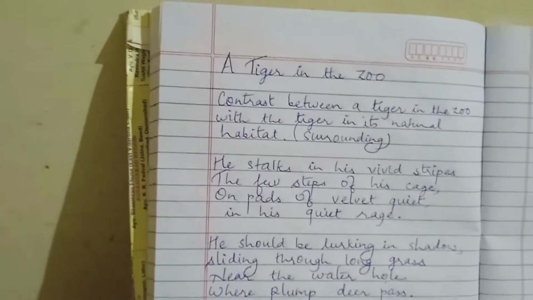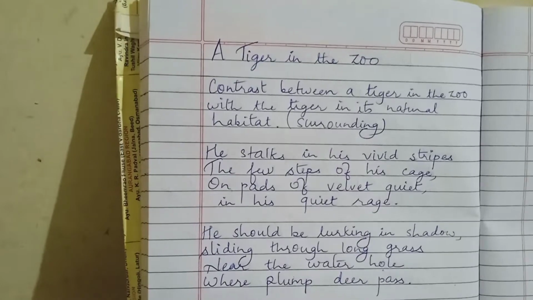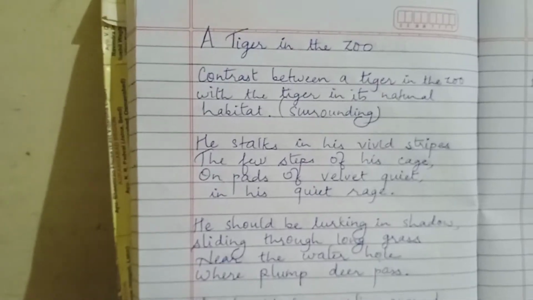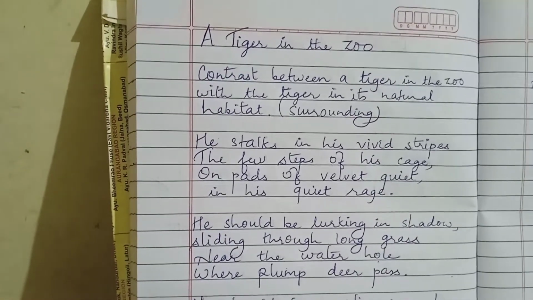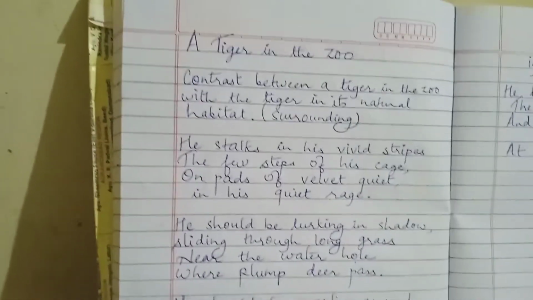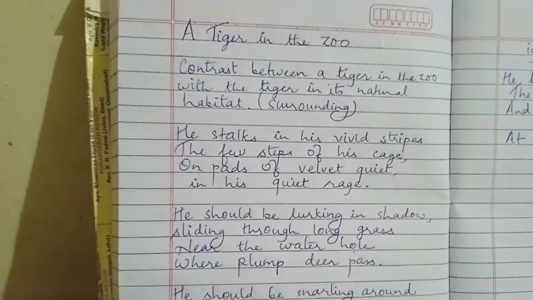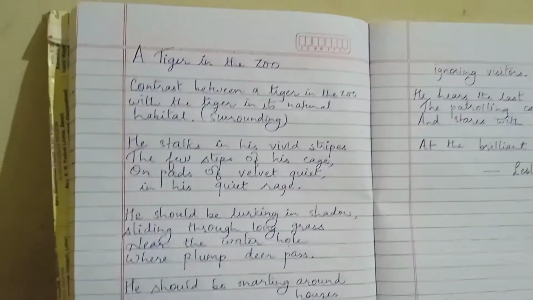In today's video, I will teach you all the poem A Tiger in the Zoo written by Leslie Norris. Before I read the poem, let us have a short introduction to the poet. George Leslie Norris was a Welsh poet and short story writer. He is one of the most important Welsh writers of the post-war period.